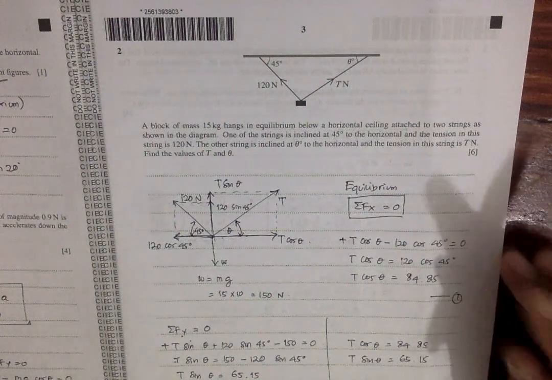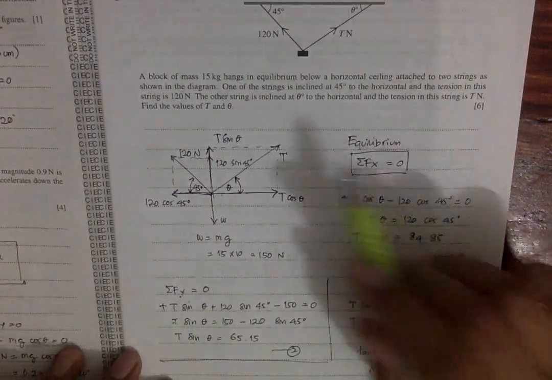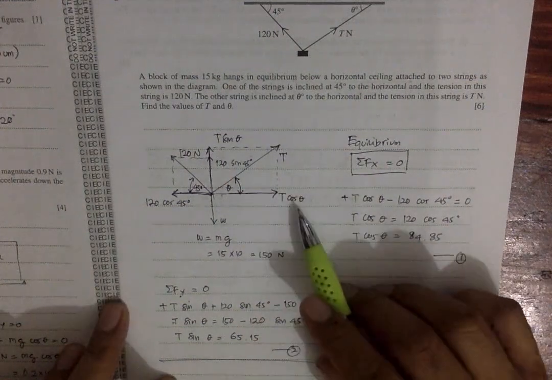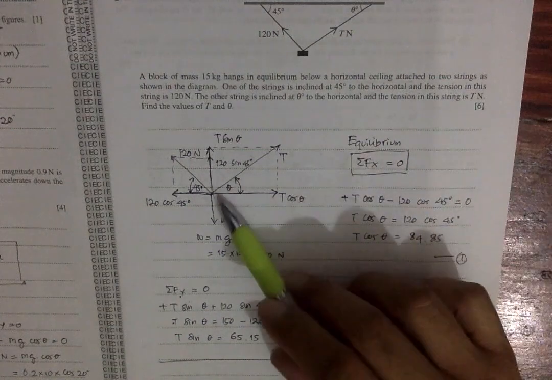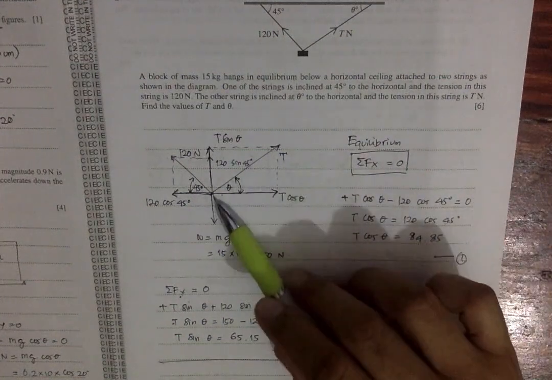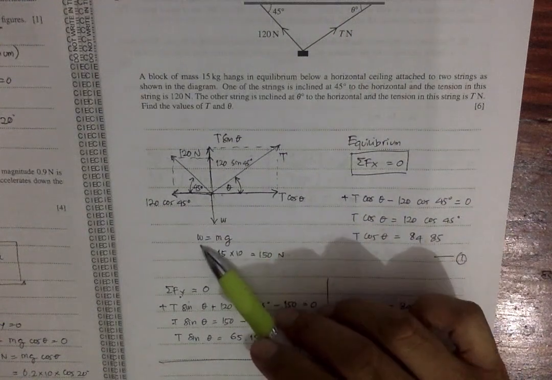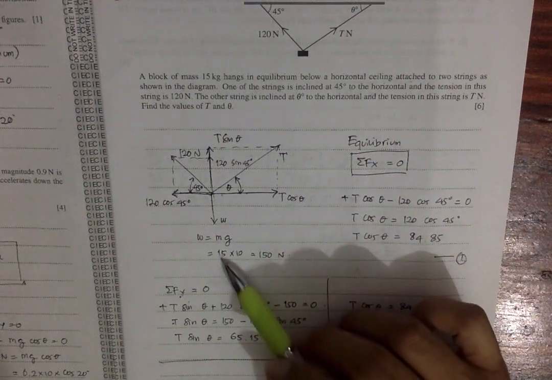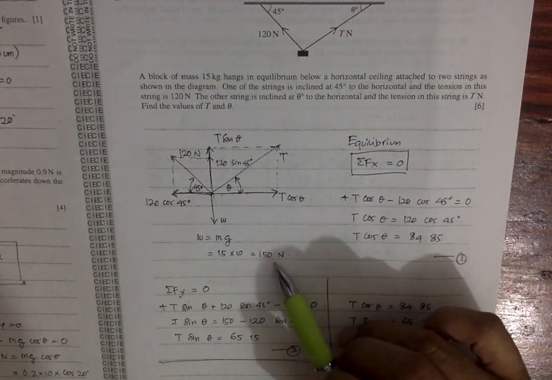So we need to draw the diagram first, in the x direction and also in the y direction. First, we have tension T here, and then we have 120 Newton here, and also the weight W equals mg. M is 15, g is 10, so we get 150 Newton.